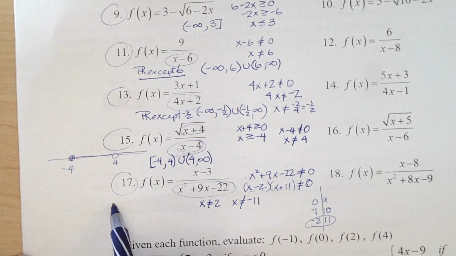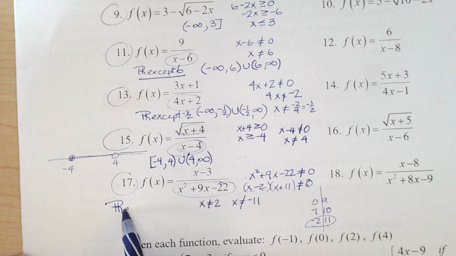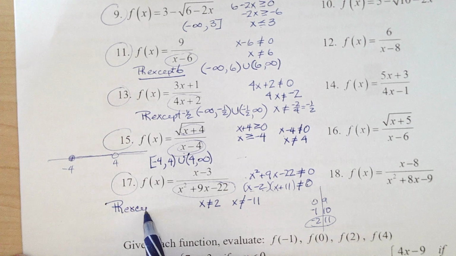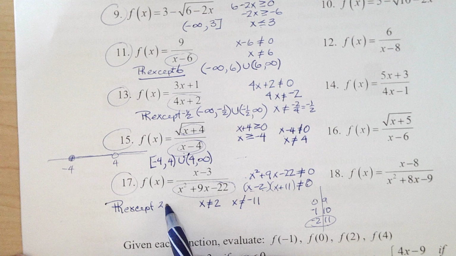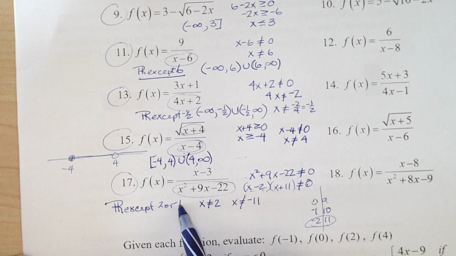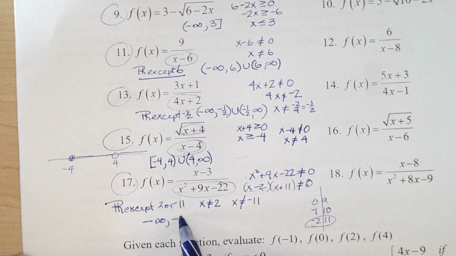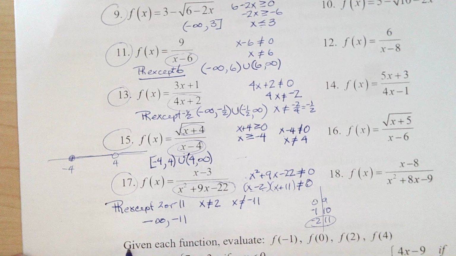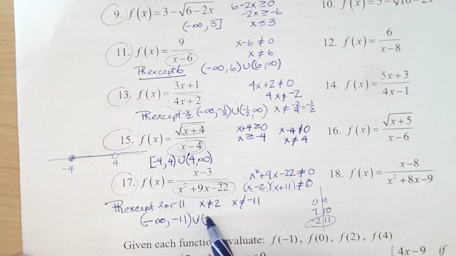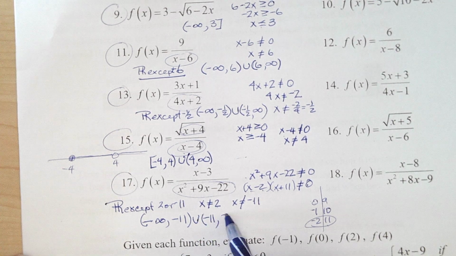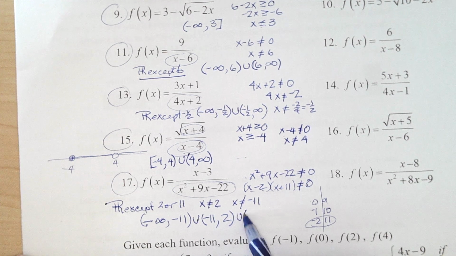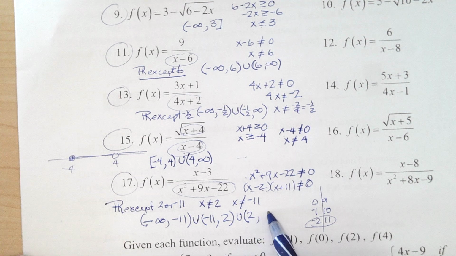So we could say all reals except 2 or -11, or we could go from -infinity up to -11. That's the first of these two we run into. Union from, continue on from -11 up to 2, but we can't use 2, union, but we can use above 2.